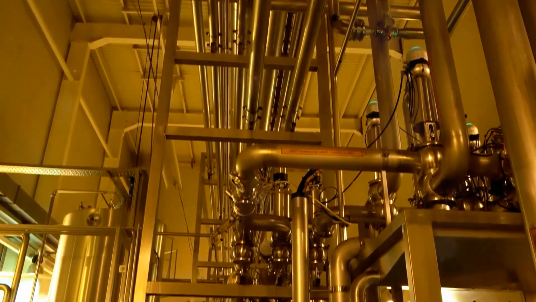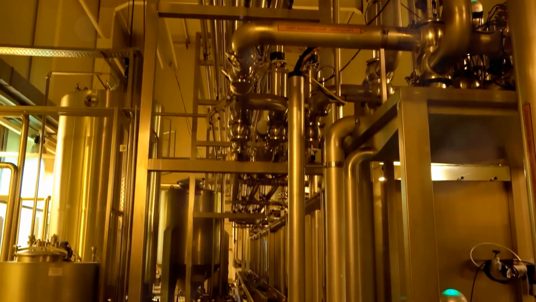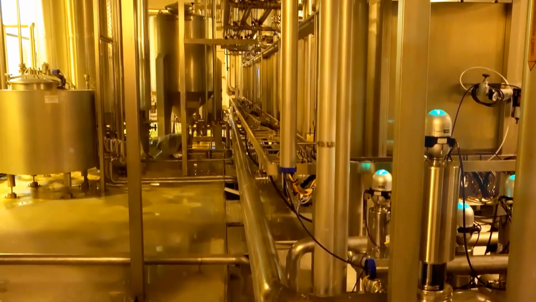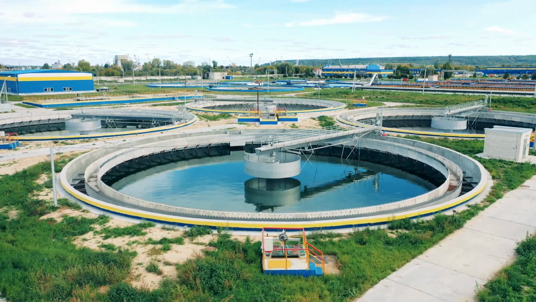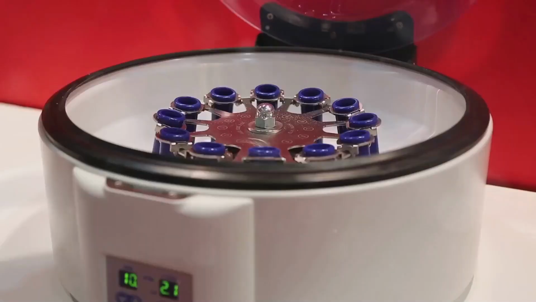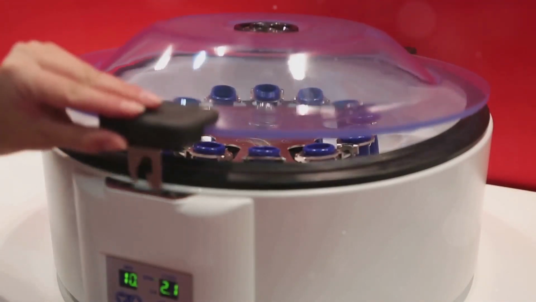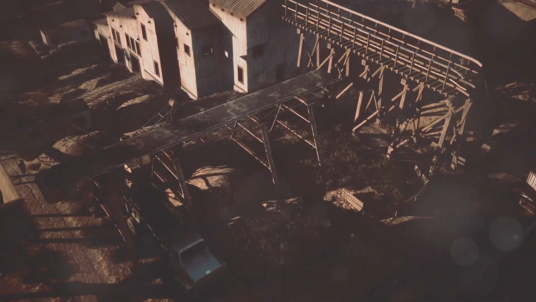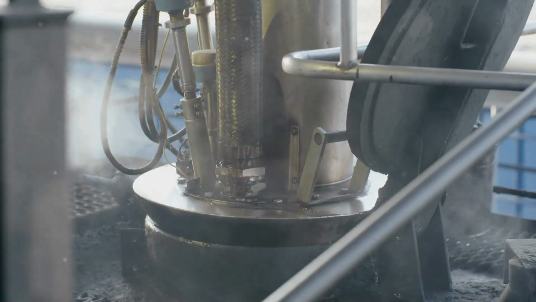Mechanical separations: filtration, separating solids from fluids, whether liquids or gases, by interposing a medium through which only the fluid can pass. Sedimentation, utilizing gravitational forces to separate particles from a suspension. Centrifugation, using centrifugal force to enhance sedimentation or separation of particles. Screening or classification, separating particles based on size using a screen or sieve.